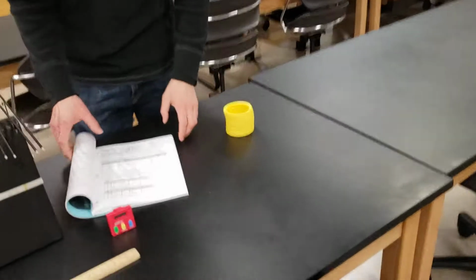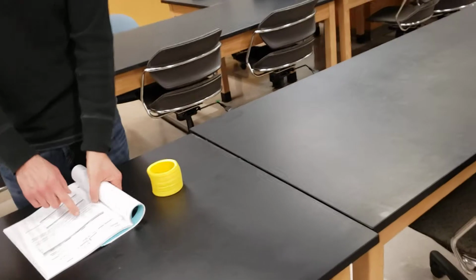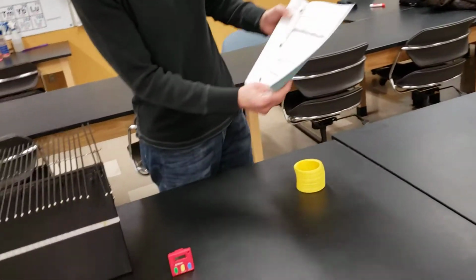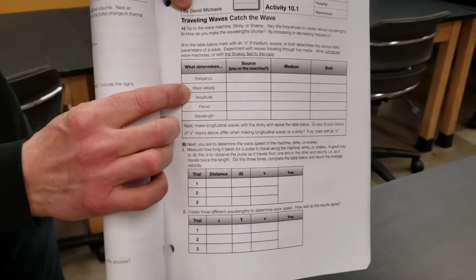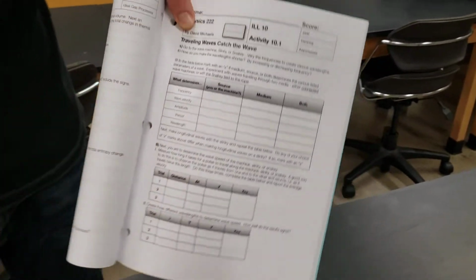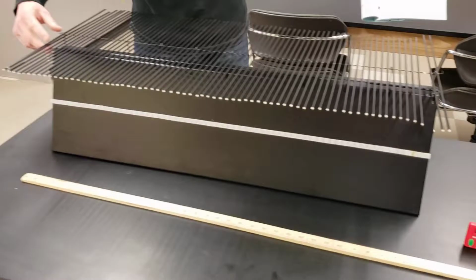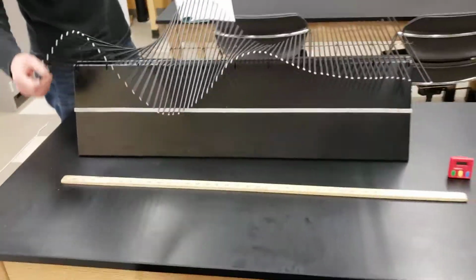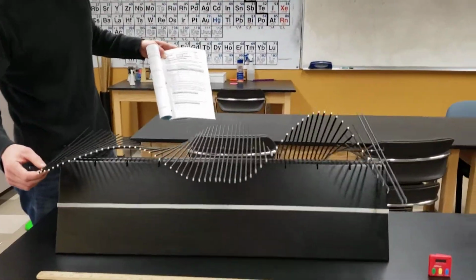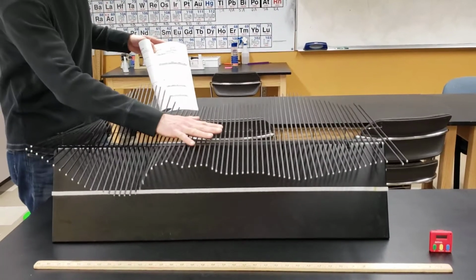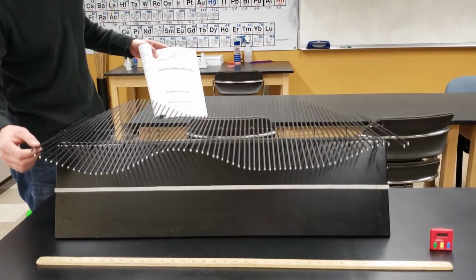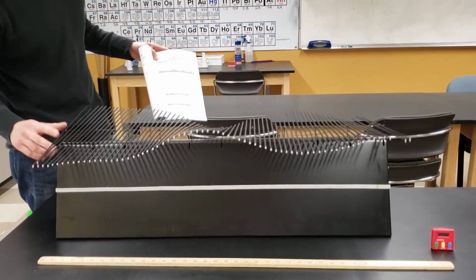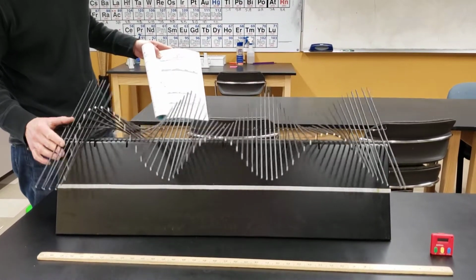So David, how do we do this lab? So first we're going to check the parameters that are important for a wave: frequency, wave velocity, amplitude, etc. So looking at the wave machine first, the amplitude is the height of the wave. If I want to alter the amplitude, this would be a small amplitude. The sticks aren't going up and down with much displacement. Or bigger displacement, bigger amplitude.